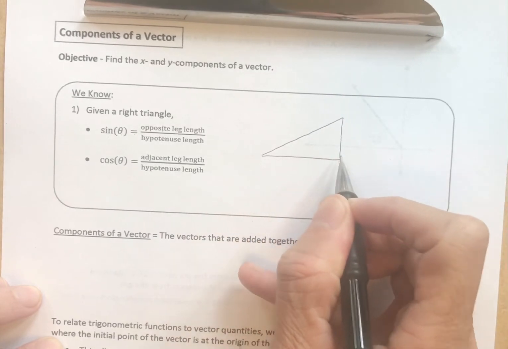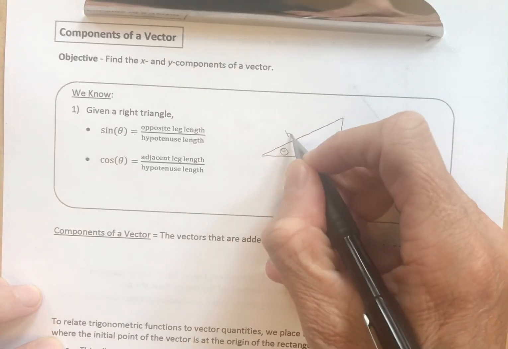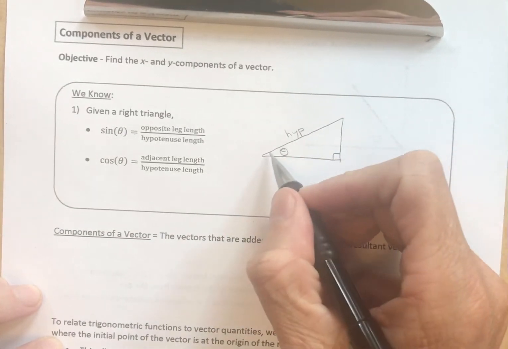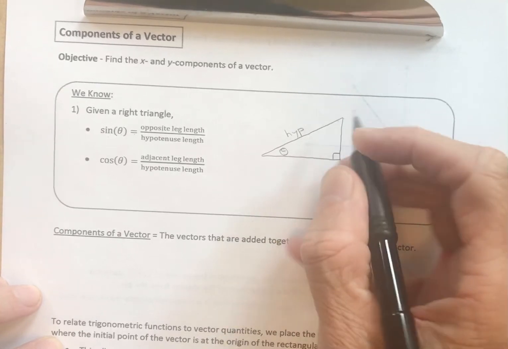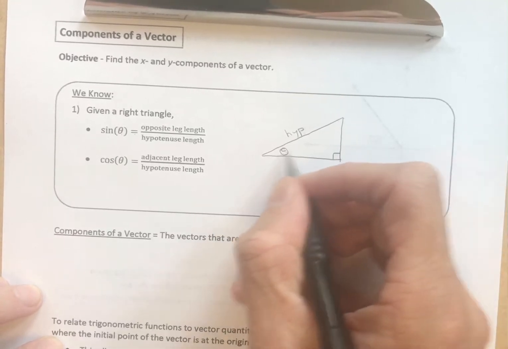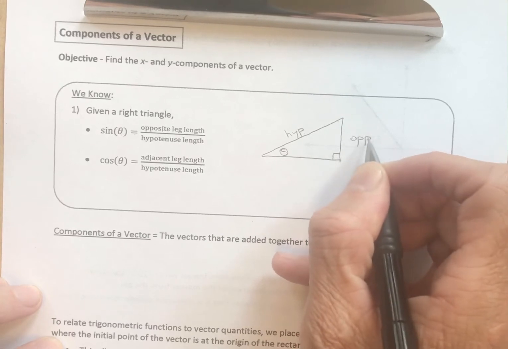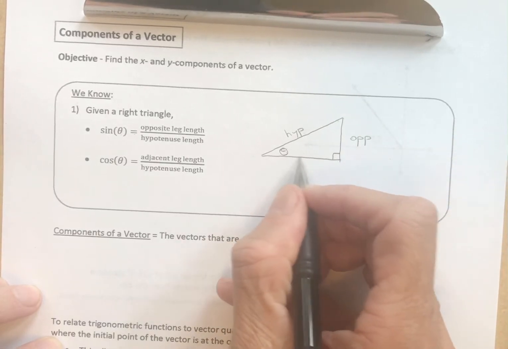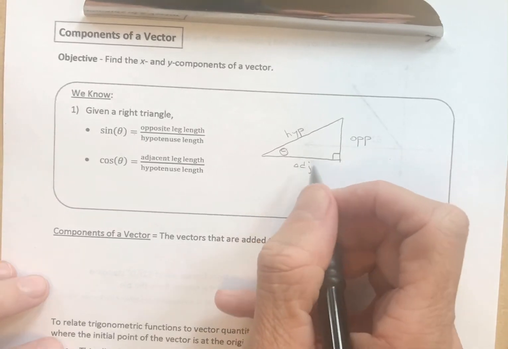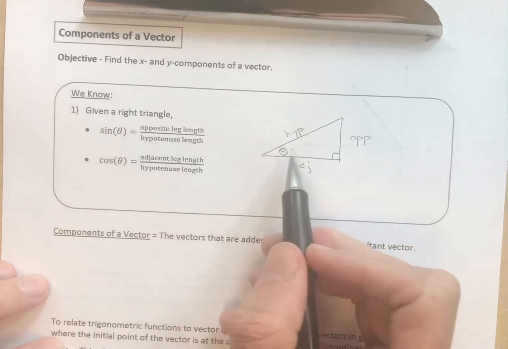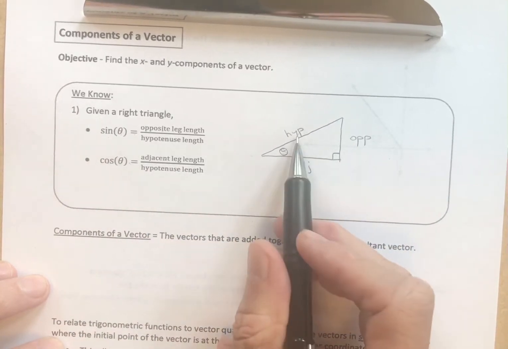Here is a right triangle. Here's an angle theta. This is called the long side, the longest side of the right triangle. The leg that is opposite the right angle is called the hypotenuse. The leg opposite the angle, here's the opposite leg, and then the side next to it is called the adjacent. Okay, the adjacent one. So sine of theta, opposite over hypotenuse. Cosine of theta, adjacent over hypotenuse.